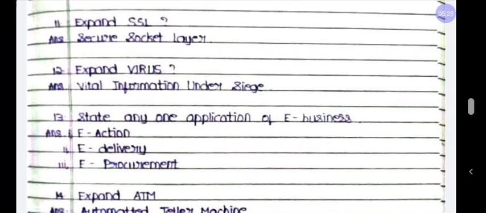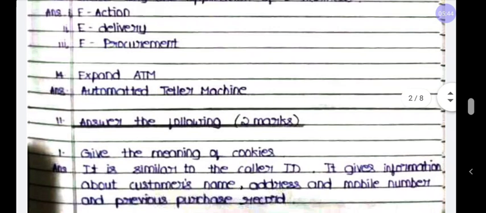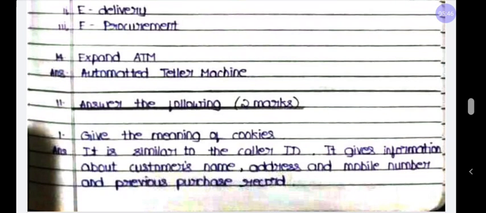This is also a very important question from the examination point of view. E-auction, spelled A-U-C-T-I-O-N, e-delivery and e-procurement. And next, expand ATM: automated teller machine. It is not automatic, it is automated teller machine.